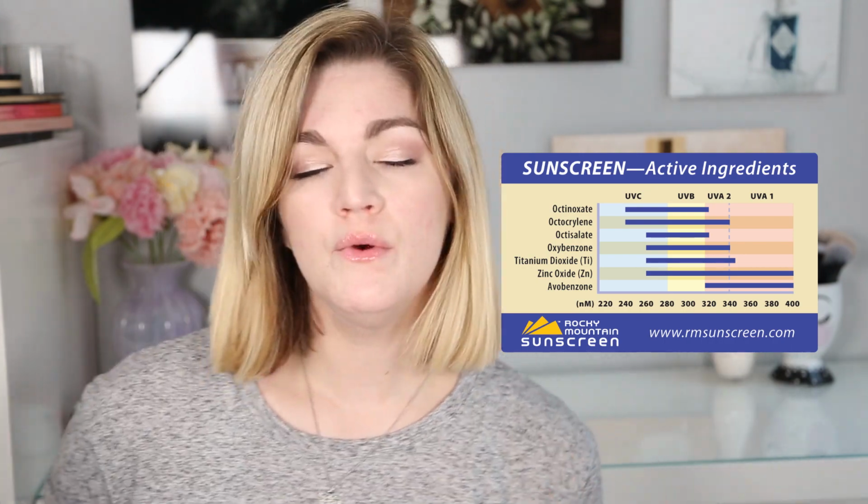One of them is zinc oxide. In the UVA spectrum, there's UVA1 and UVA2. Zinc oxide covers both of them. So if you were to pick one ingredient that would just be good for you, zinc oxide covers UVA 1, 2, and UVB. So that ingredient alone is broad spectrum. That's something to look for if you're wanting a physical sunscreen or a combination sunscreen.